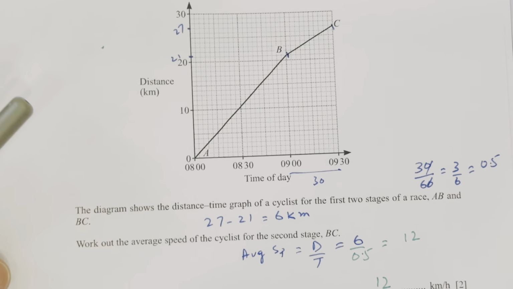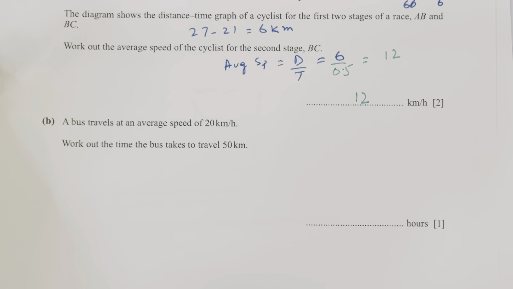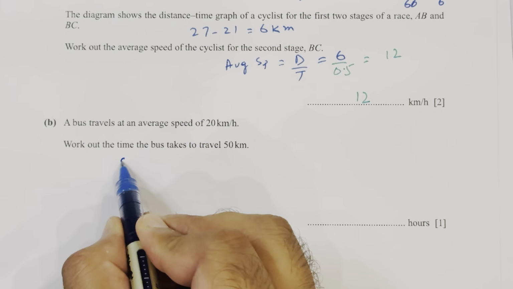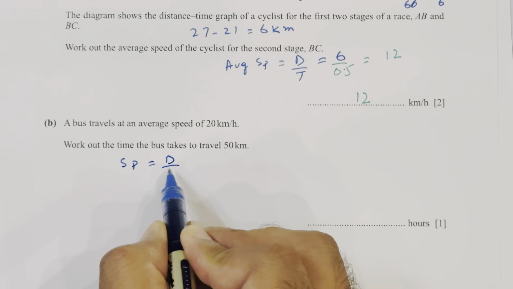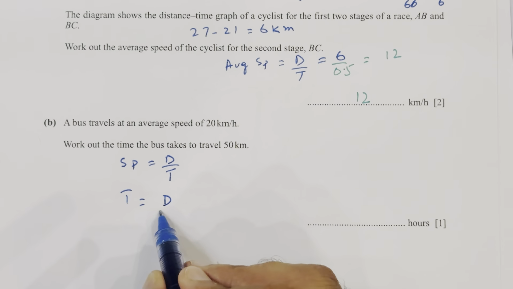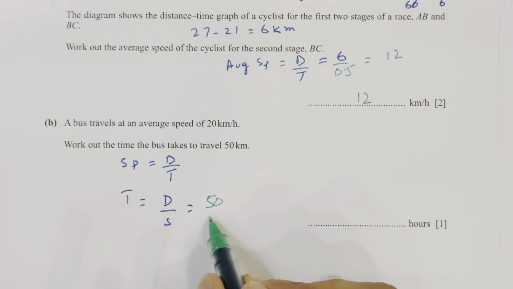Moving to its B part. A bus travels at an average speed of 20 kilometers per hour. Work out the time that the bus takes to travel 50 kilometers. The speed has a formula of distance over time, then the time is equal to distance over speed. We know that distance is given, that is 50, and the speed is also given, that is 20.